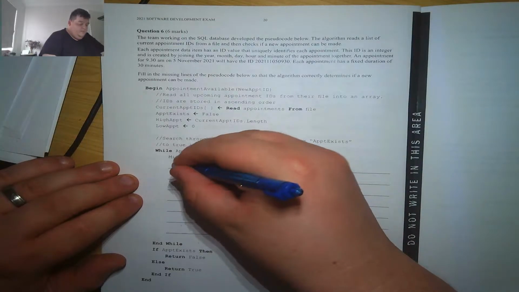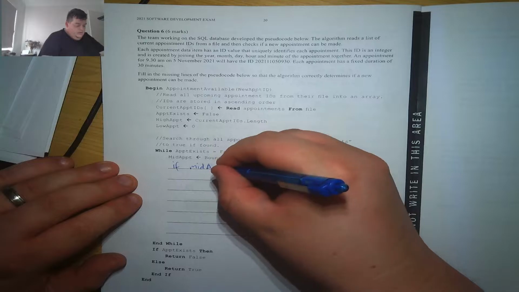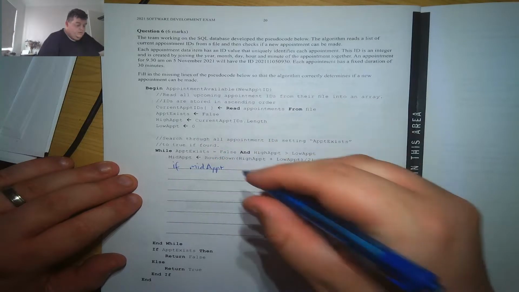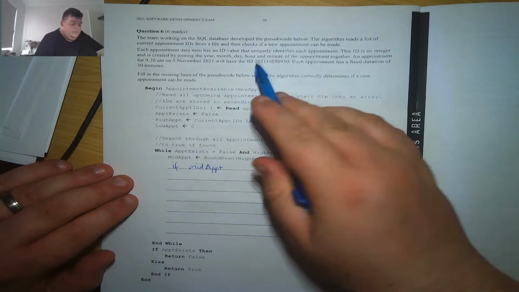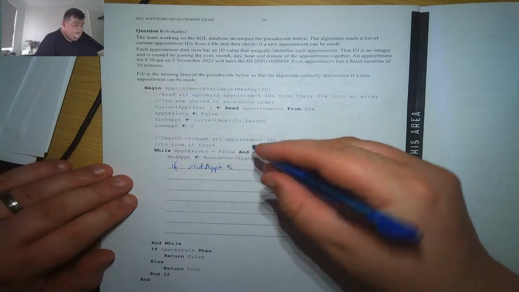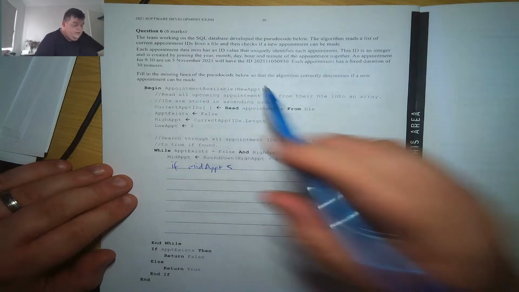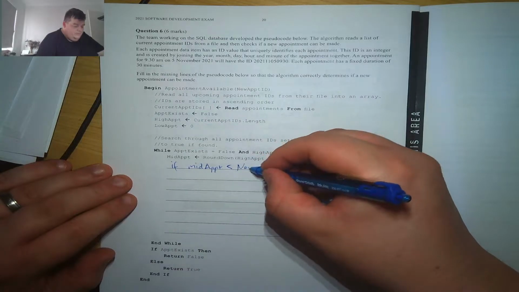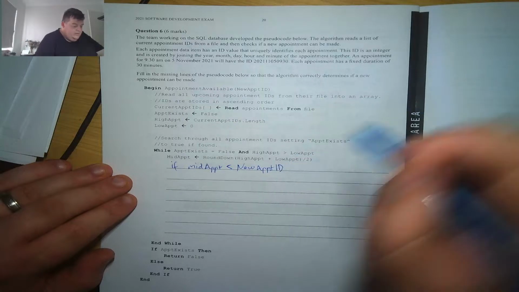I'd say if mid appointment is, so remember these are numbers, so we're going to say less than, what's the new appointment ID called? New appointment ID.